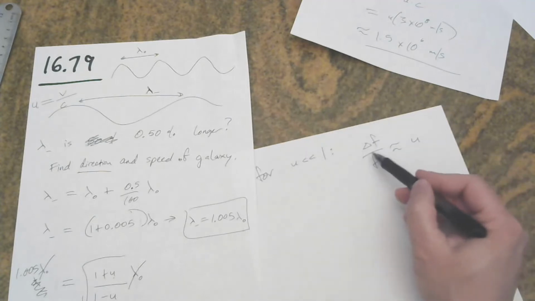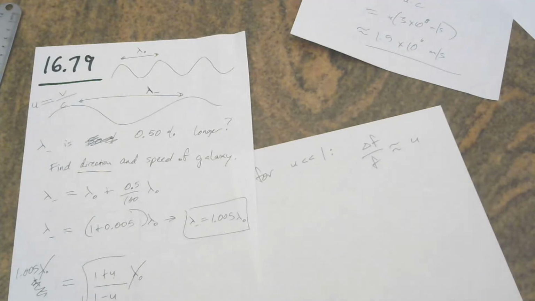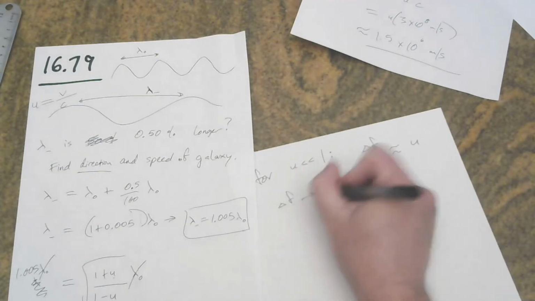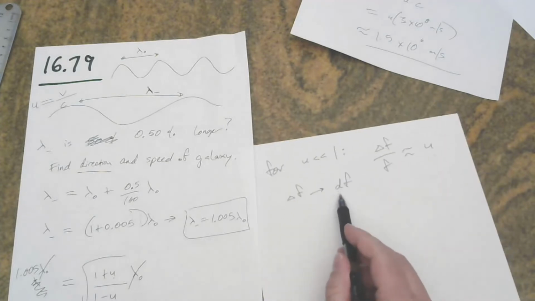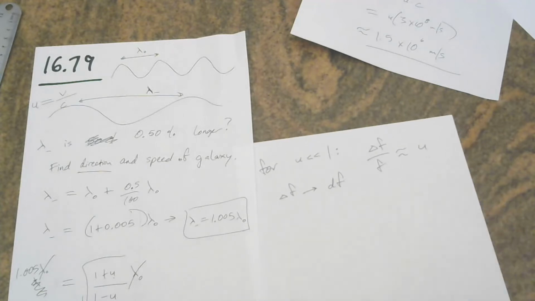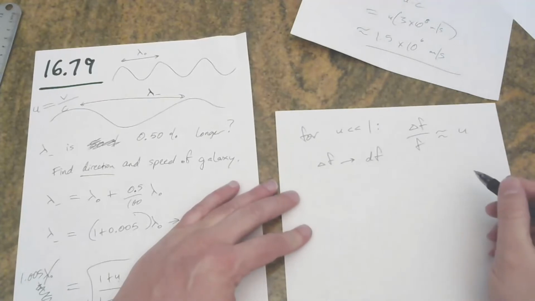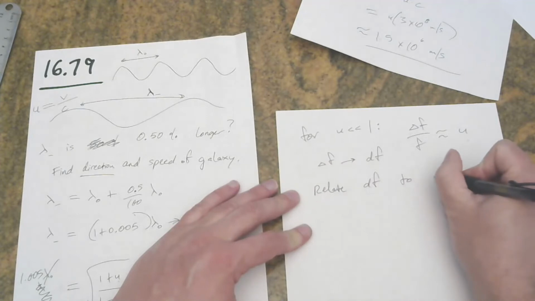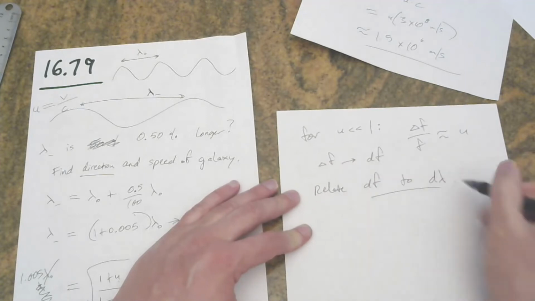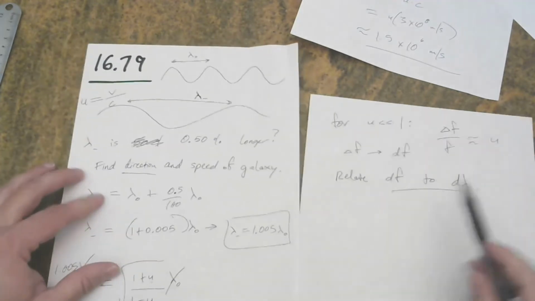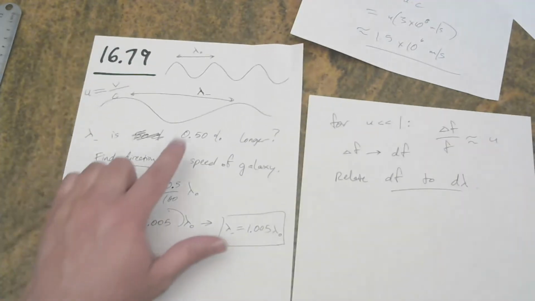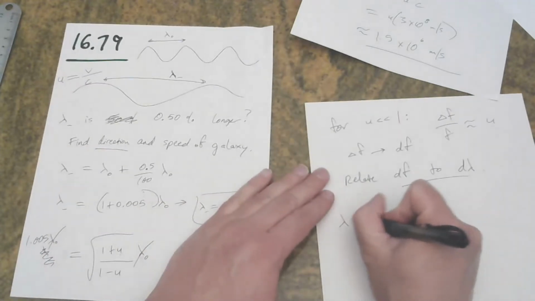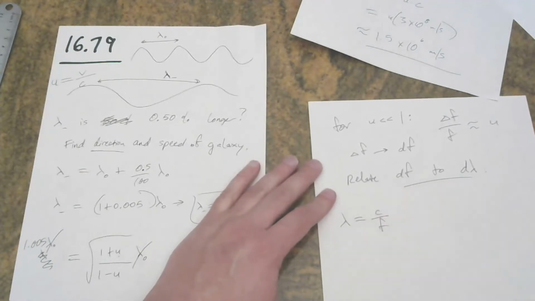Now, if it's a super tiny shift in frequency, like a fraction of a hertz or just a few hertz, then can't we just call that df? Instead of delta f, let's call it df. Lowercase d means teensy weensy tiny little change in f. And let's relate df to the change in lambda, because that's really what we're interested in, the change in wavelength. We were given the change in wavelength as 5 parts per thousand, which is not infinitesimal, but it's pretty small. So I'll remind you that the wavelength is the speed of light divided by the frequency.